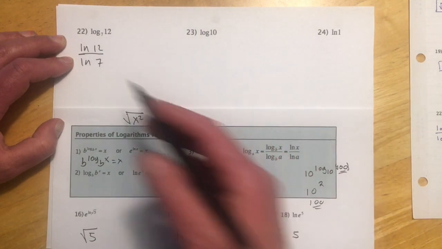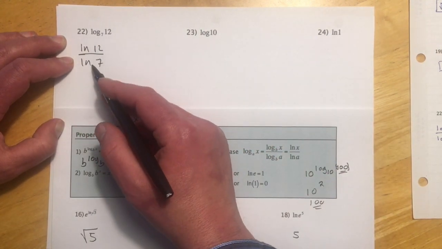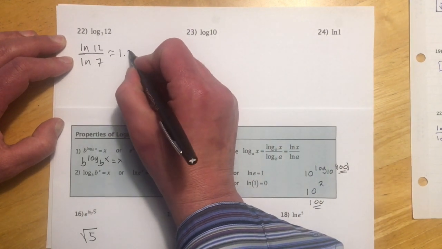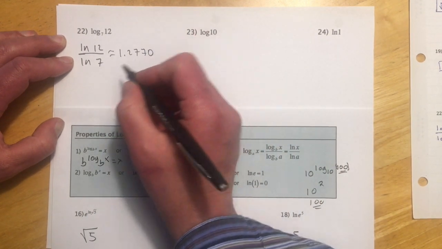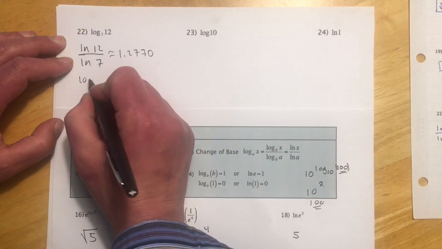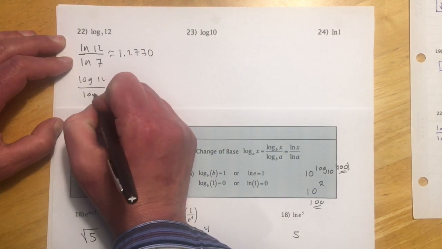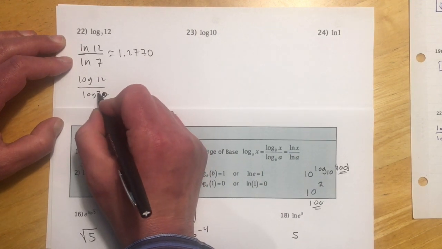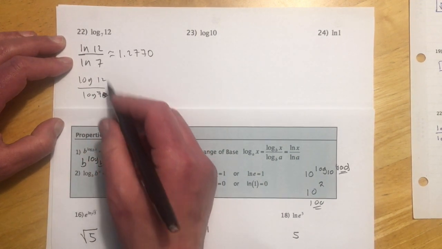And then if it asks for a decimal, you could do ln 12 over ln 7 in a calculator, and that comes out to about 1.2770. Had I done log 12 over log 7, oops, that should be a 7 down there, sorry, it would still come out to the exact same thing.